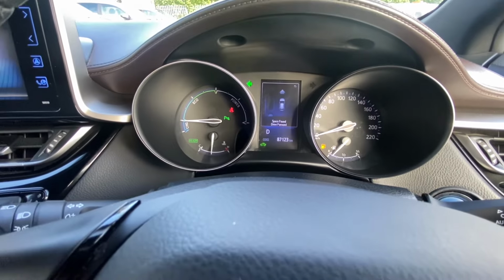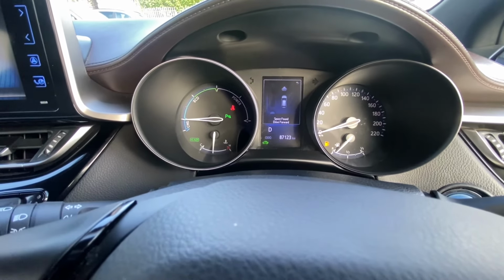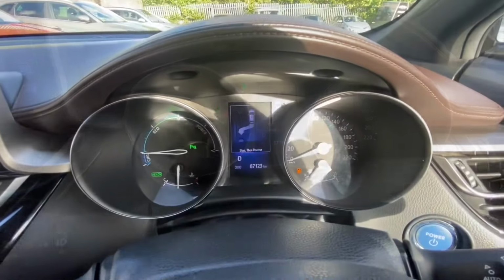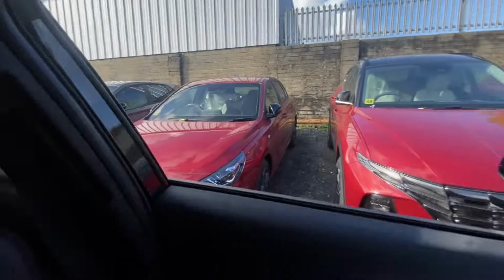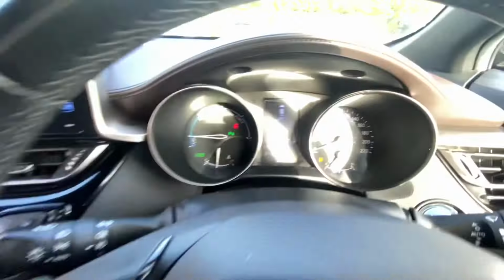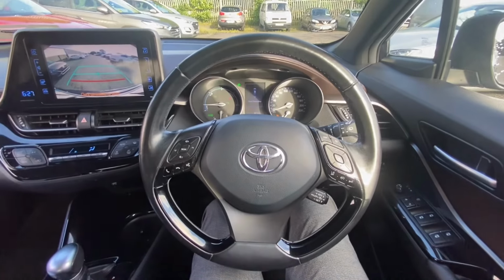Let's see where it puts us before it tells us to go backwards. Space found. Drive forwards. Okay. So it's now telling us to reverse. Just to give you an idea, this is how far back we are from that space there. So again, it's asked me to reverse, so I'm going to reverse. And let's see what it does.